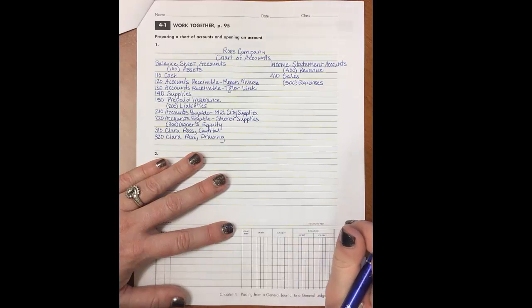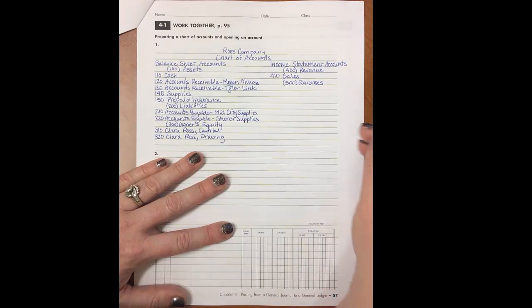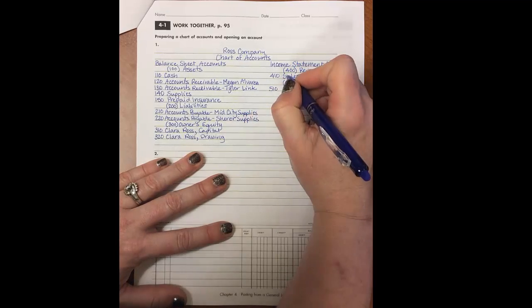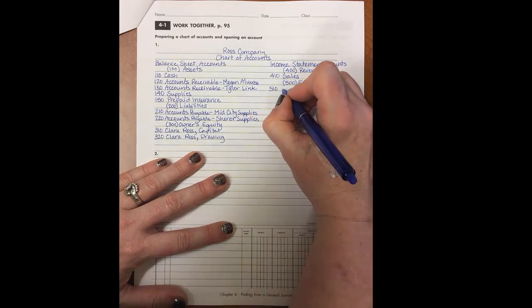And we're going to list our expense accounts, and those are listed in alphabetical order. So we're going to start, 510 is going to be automobile expense.